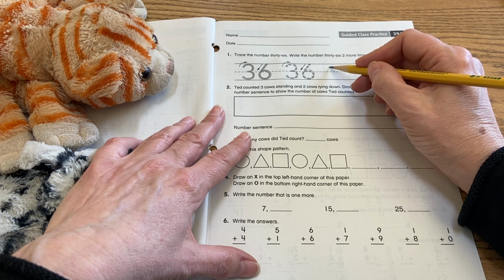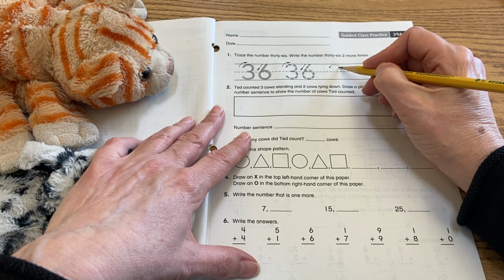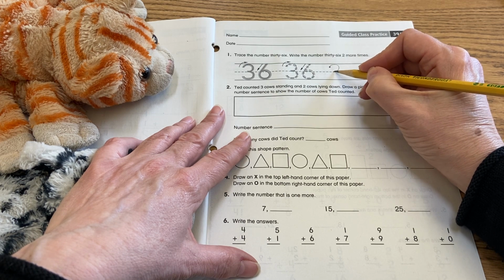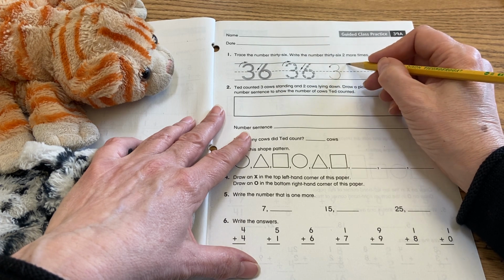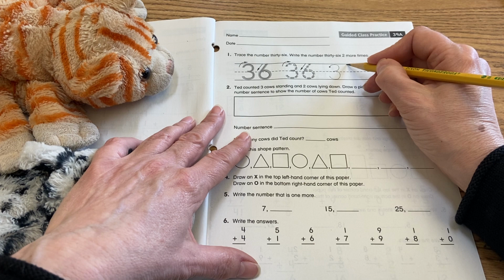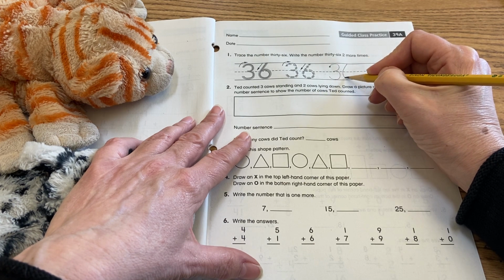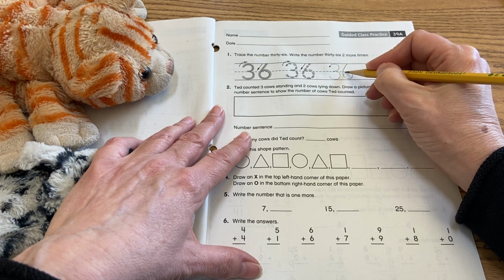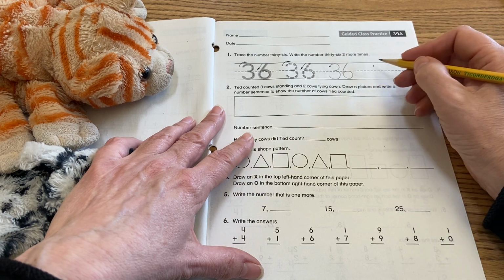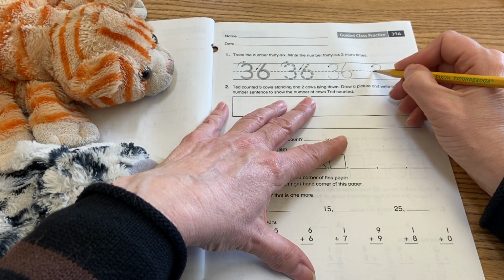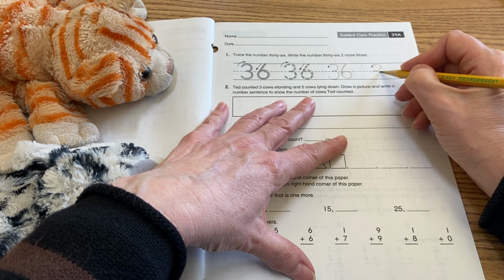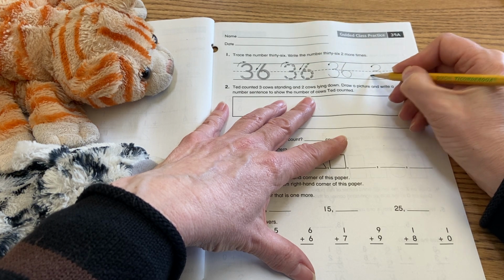Okay, start at the dot. Curve around. Curve around. 30. Start at the top. Slant down, curve around, and close it up. 36. One more time at the dot. Curve around, stop. Curve around, stop.